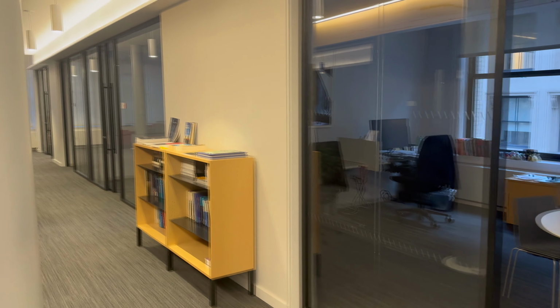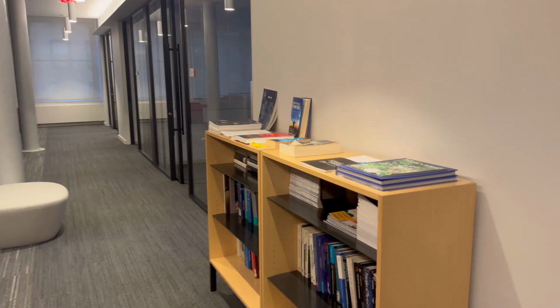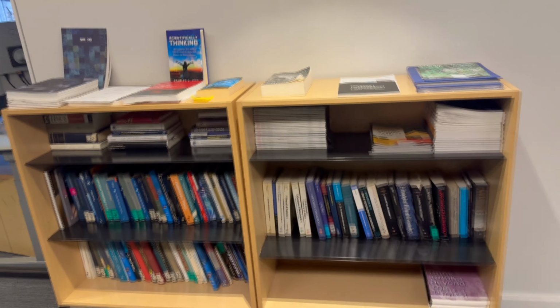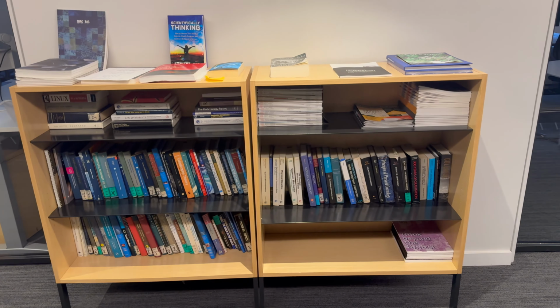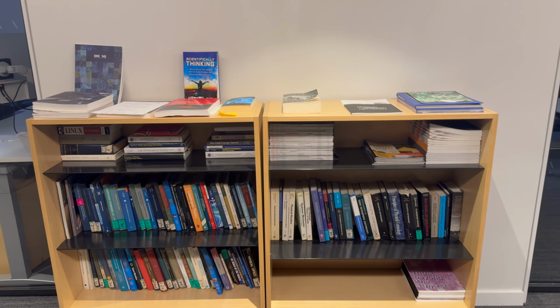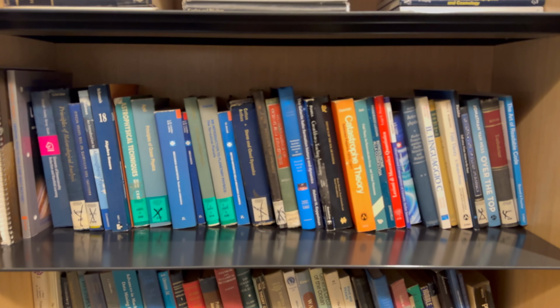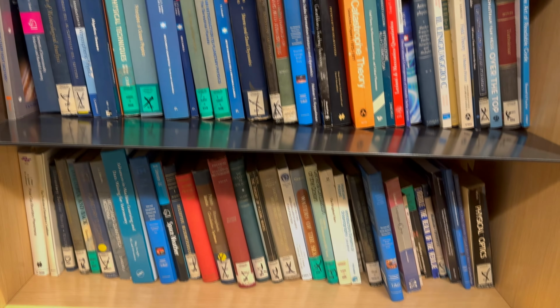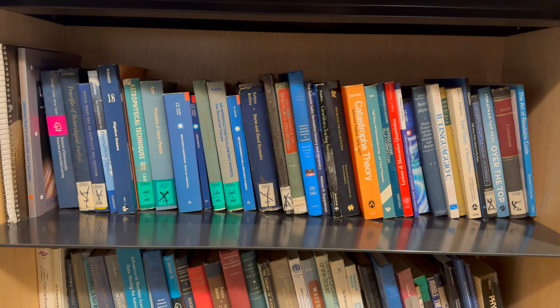If you keep moving down along here in the office, you've got this brief little library full of different cosmology and astronomy textbooks, some of which you may recognize. Any here? If you do, let me know in the comments which ones you recognize.